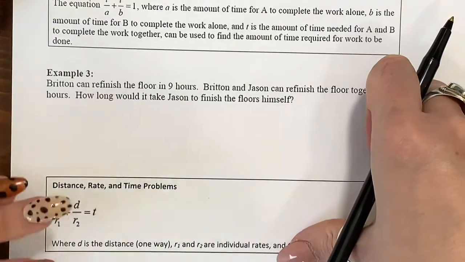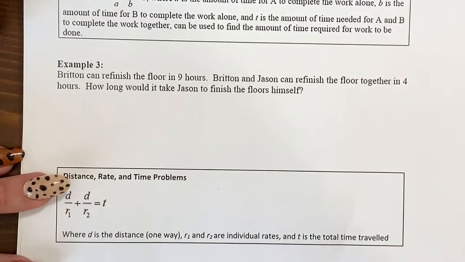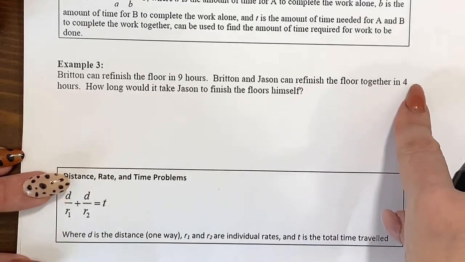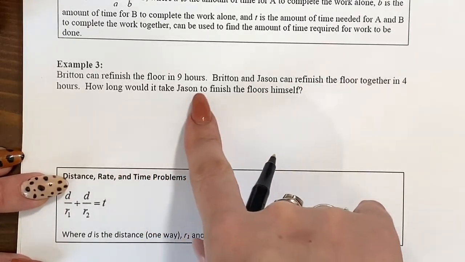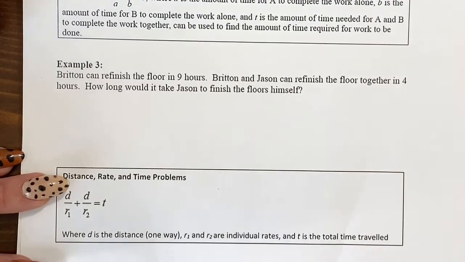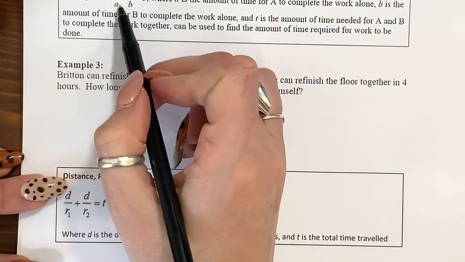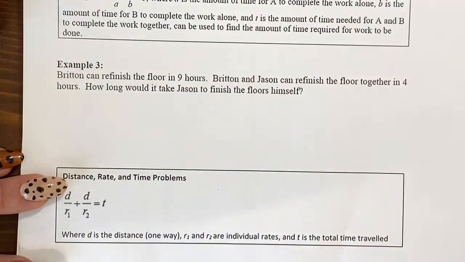But let's see how this works. So on this example, it says Britton can refinish the floor in 9 hours. Britton and Jason can refinish the floor together in 4 hours. So how long would it take Jason to do the floor by himself? So you're always going to be finding one of the 3 options. Either T, A, or B will be your missing variable.